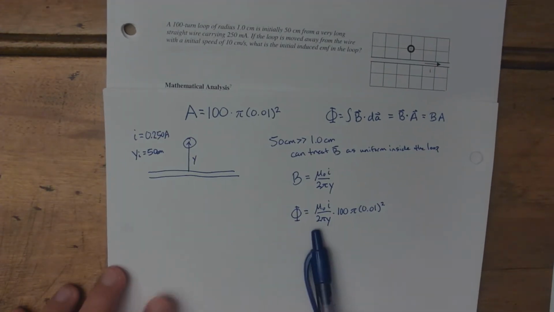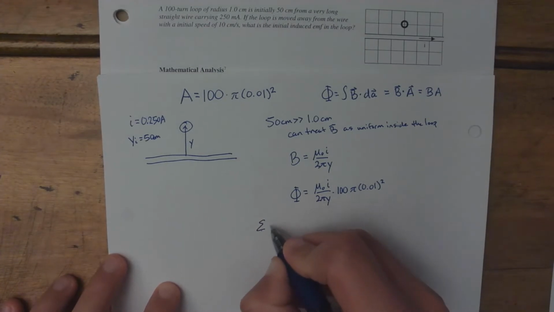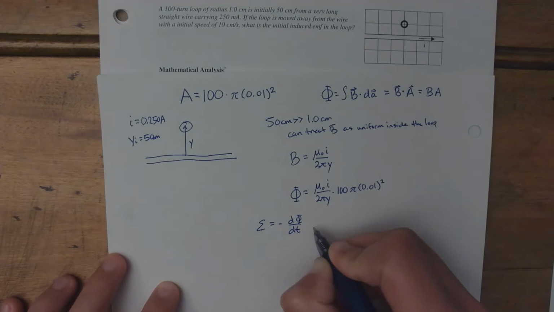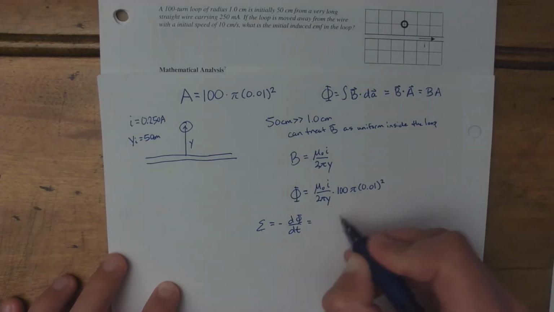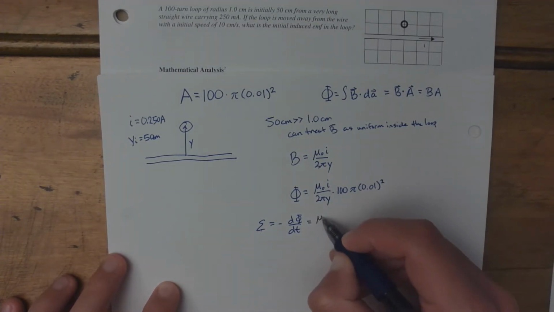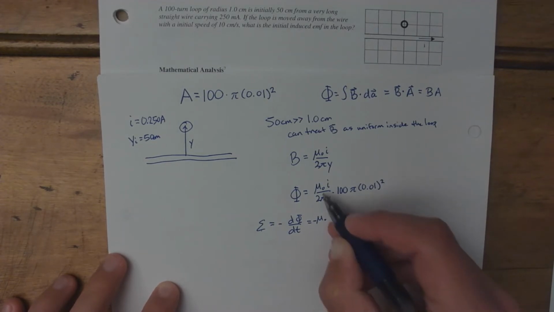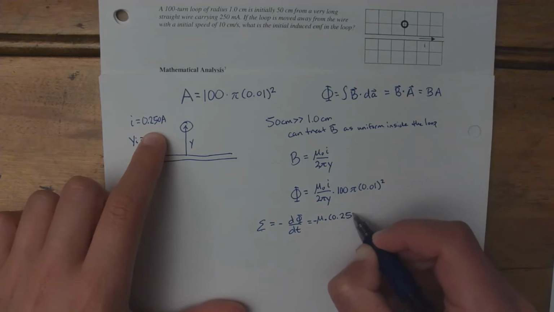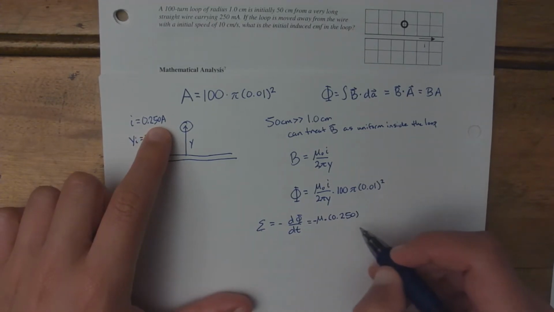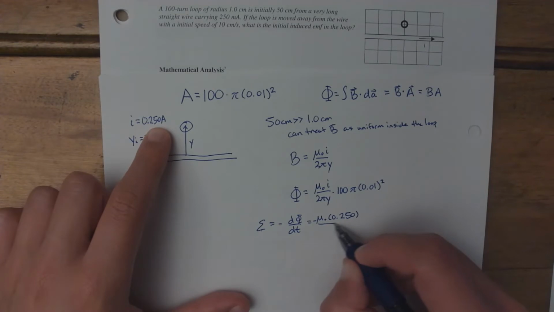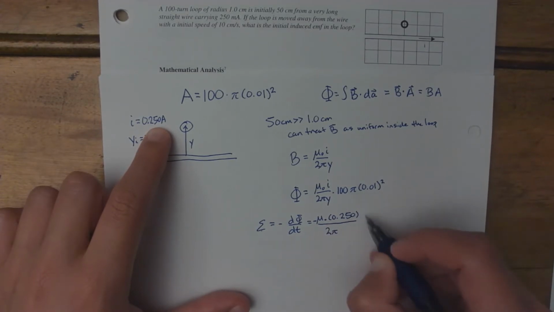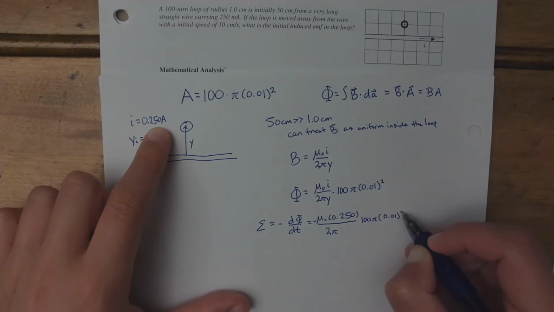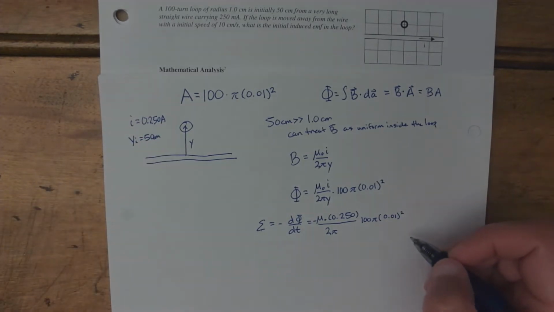Okay, so after finding the flux, the next step is to find the EMF, which is the negative derivative of the flux with respect to time. And mu naught is a constant, so when I take the derivative with respect to time, I can pull the mu naught outside. I can also pull the current outside because the current is staying at 0.250, so we're not changing the current. We have a 2 pi in the denominator. I can pull out the 100 because that is a constant, and the radius of the small loop is not changing, so I can pull that outside also.